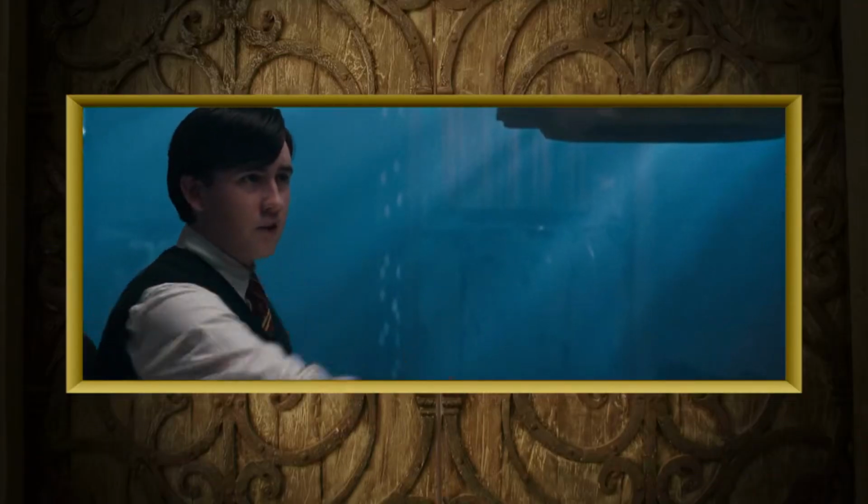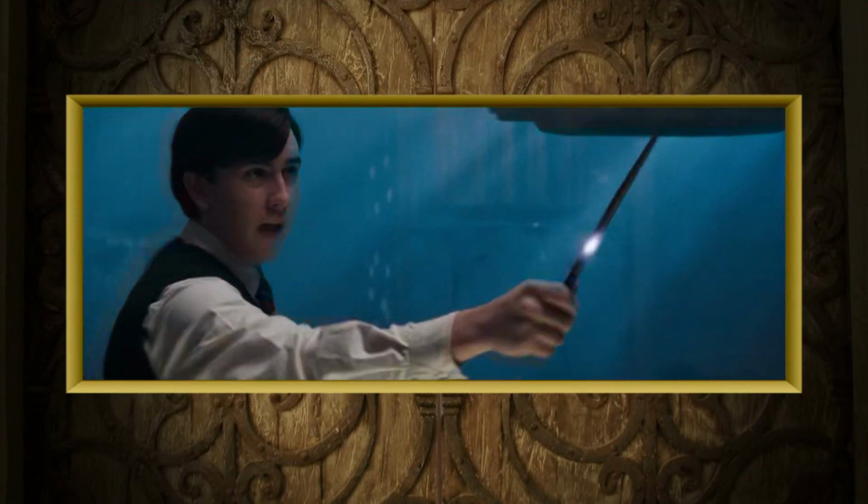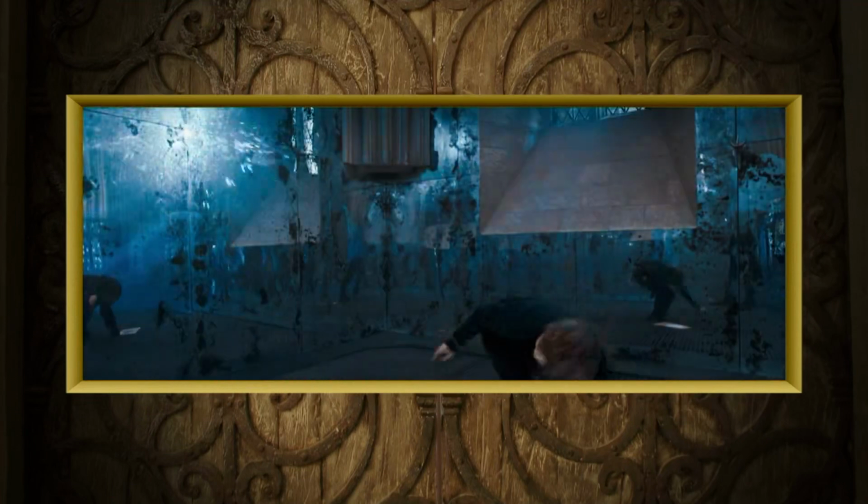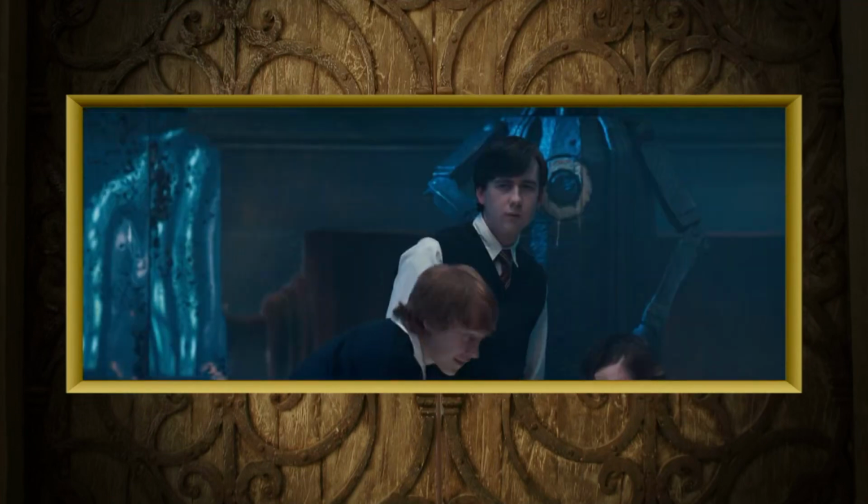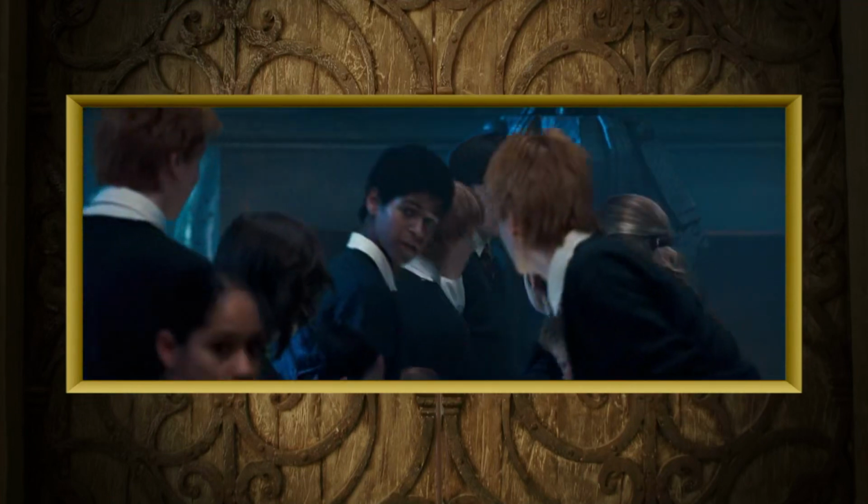First, without sound effects. Expelliarmus! Whoa! And then, with the sound effects added, Expelliarmus! Notice how the visual effect becomes much more exciting when the sound effect is added.